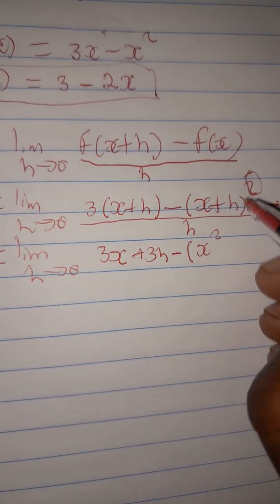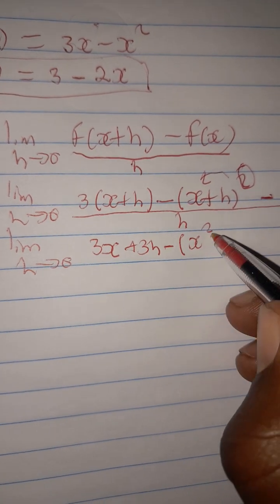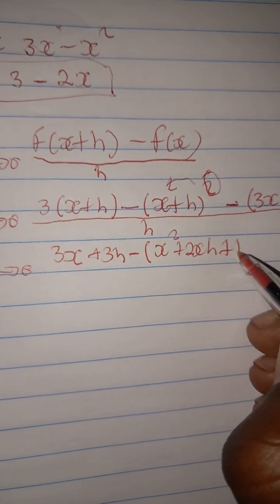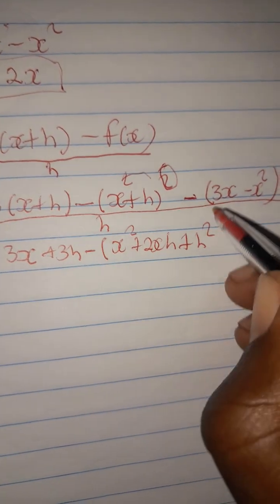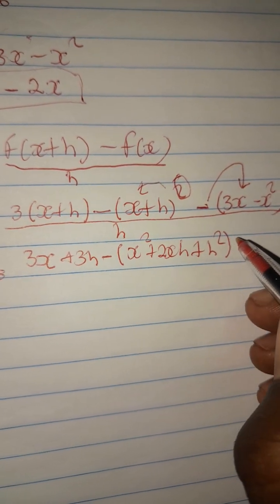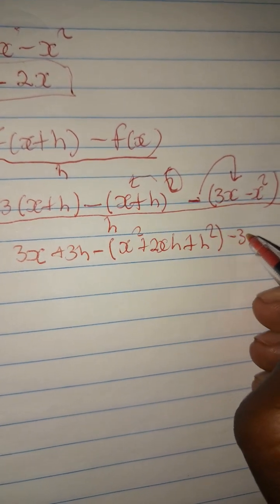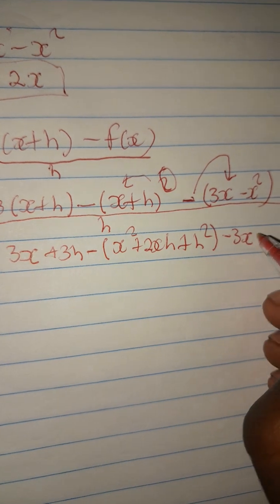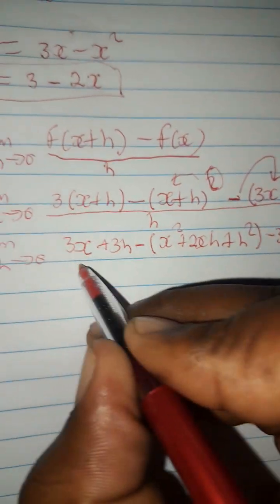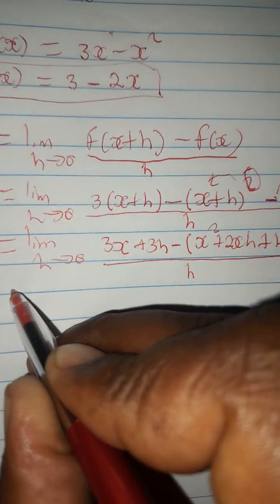Then this power multiplies everything inside the bracket, so it's going to be 2 times x times h, then we're going to have 2xh. Square the last term, that will be h squared. Okay, are we still together? Then this negative multiplies everything inside the brackets. Negative multiplied by 3x is negative 3x, and negative multiplied by negative x squared gives positive x squared. Right, so now it's to work with the like terms, guys.